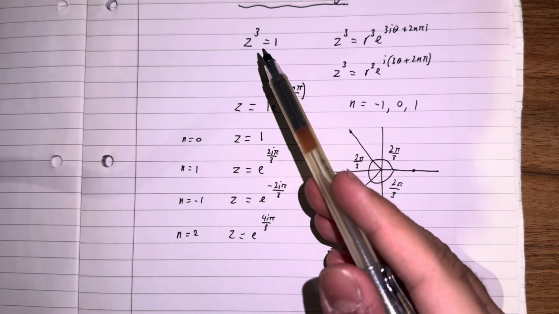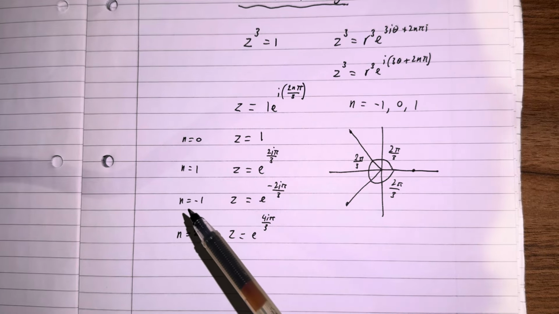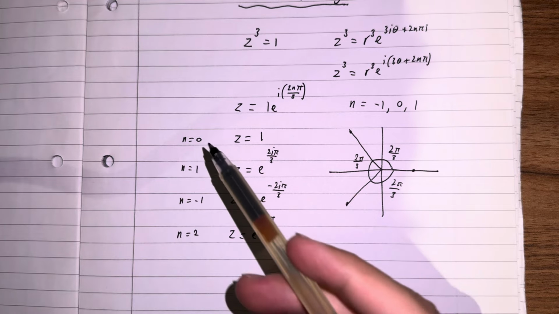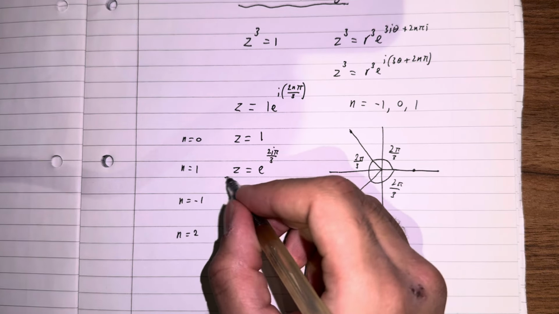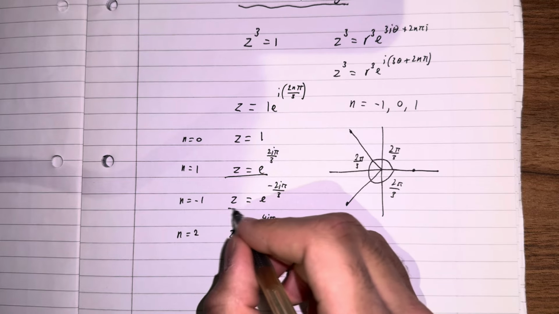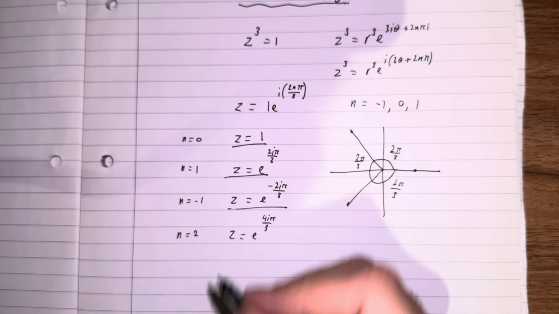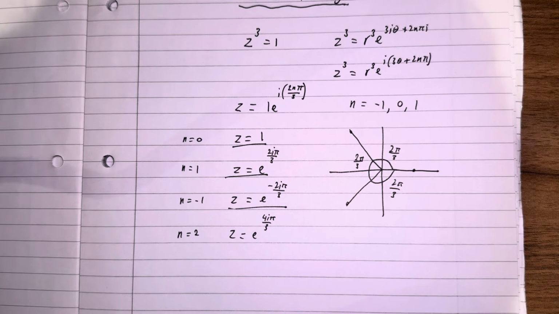So in this case, our power was 3, so we only needed 3 values around 0: minus 1, 0, and 1. And that gives you all 3 roots. So these are our roots: z equals e to the 2i pi over 3, z equals e to the minus 2i pi over 3, and z equals 1. Now let's do this for a more complicated example with a power of 5.